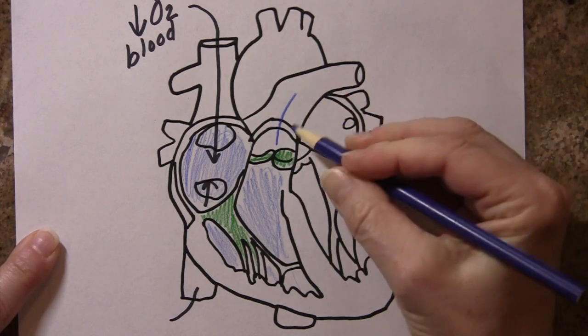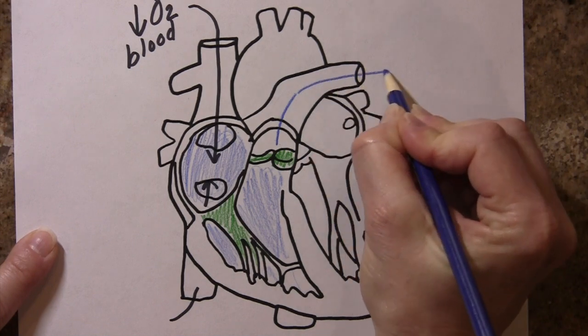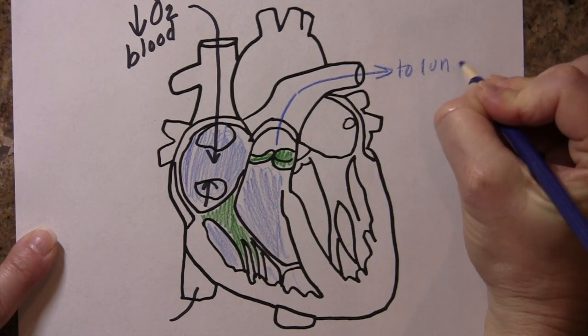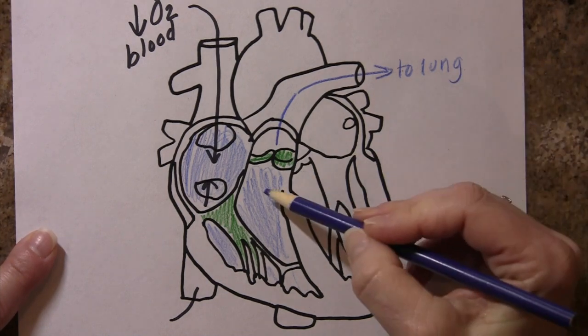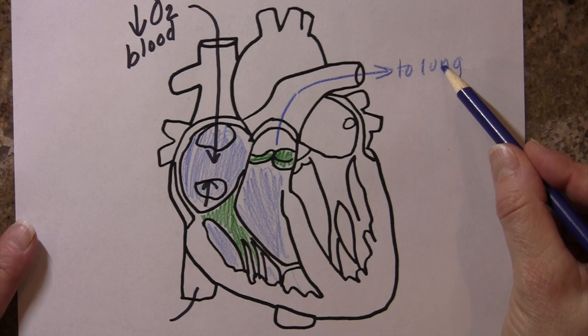The pulmonary semilunar valve leads into, this is the pulmonary trunk, and then the two pulmonary arteries that are going to go out to the right and left lung. And so that deoxygenated blood is being sent from the right side of the heart to the lungs.